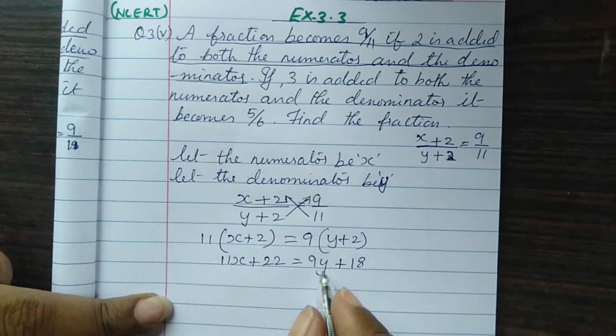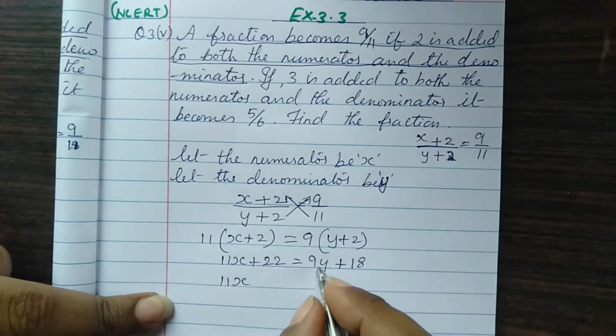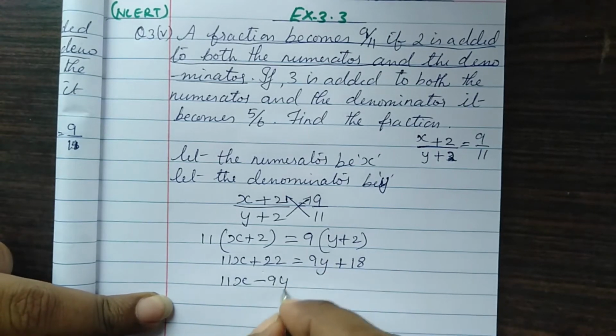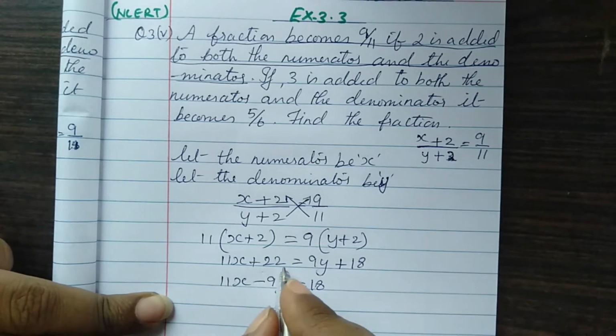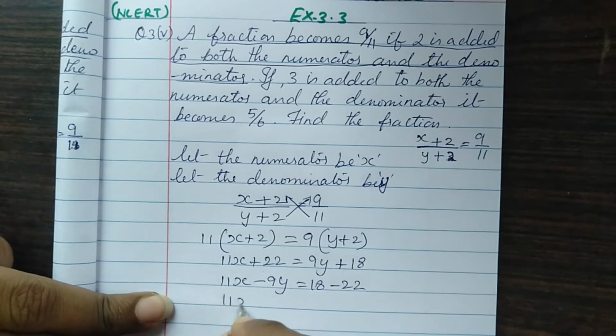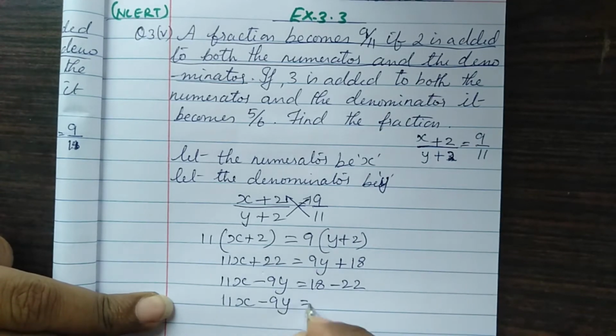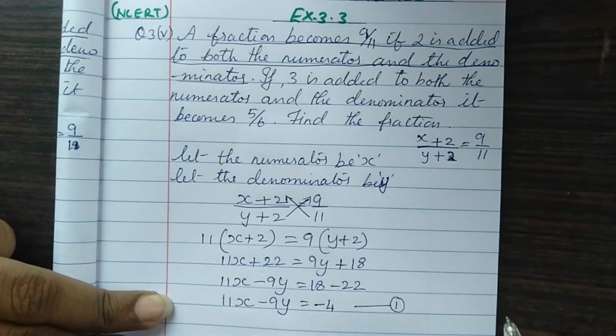Let's move 9y to the left hand side and the constant term to the right hand side. So 11x plus 9y becomes minus 9y is equal to 18 remains there. This plus 22 becomes minus 22. Then 11x minus 9y is equal to 18 minus 22 is 4. I take the sign from the greater number, so minus 4. This is our first equation.